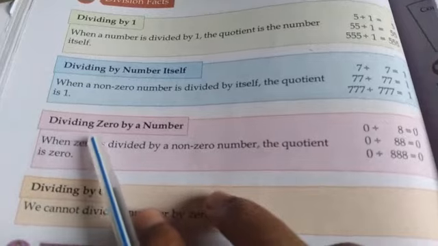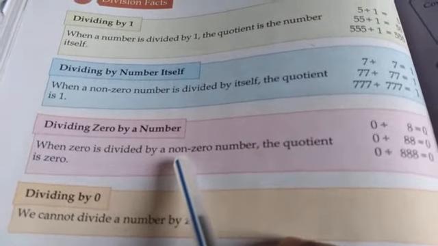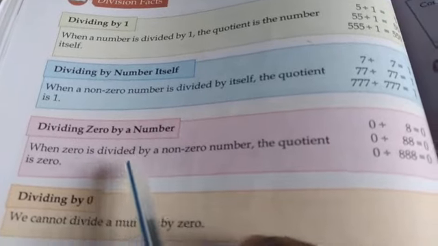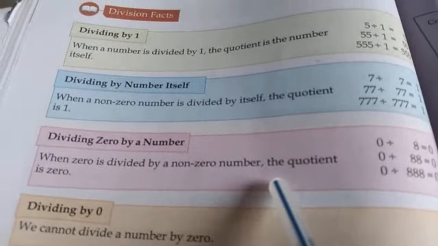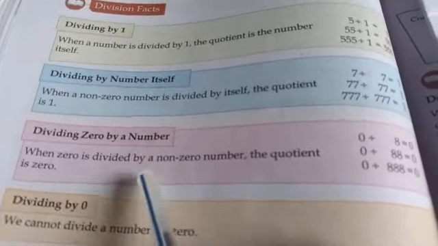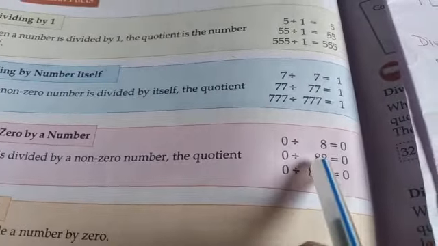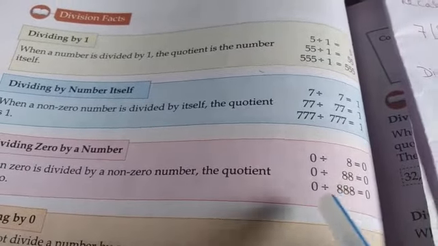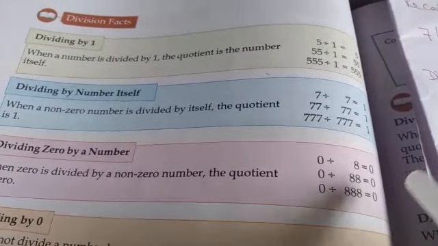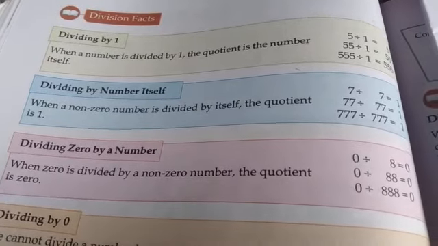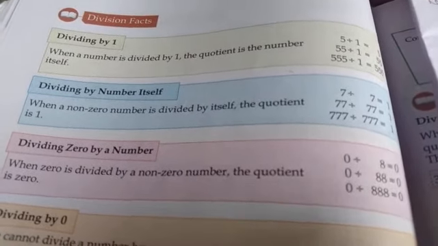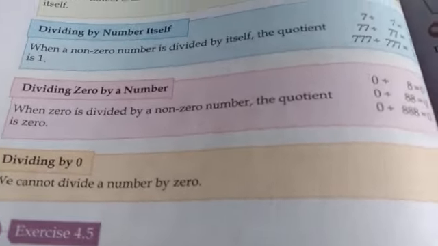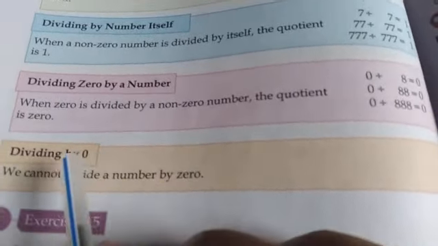Then see here, dividing 0 by a number. When 0 is divided by a non-zero number, the quotient is 0. That means if 0 is divided by 8, we get 0. If 0 is divided by 88, we get 0. And if 0 is divided by 888, we get 0. That means when 0 is divided by a non-zero number, that means that number is not 0, then its answer is always 0.